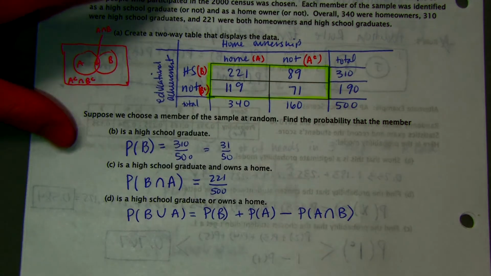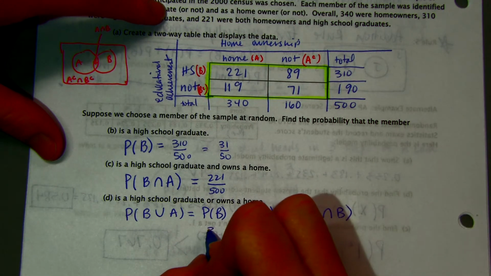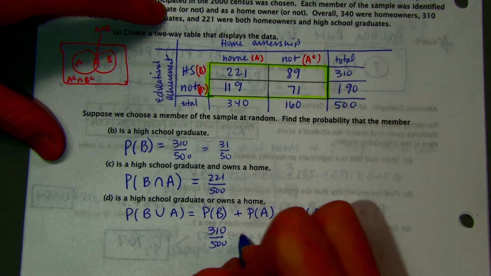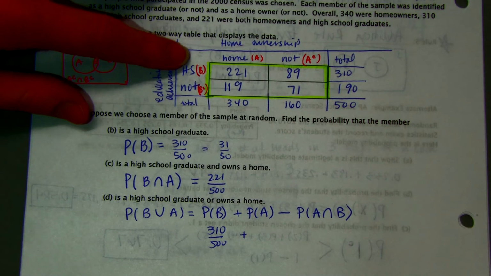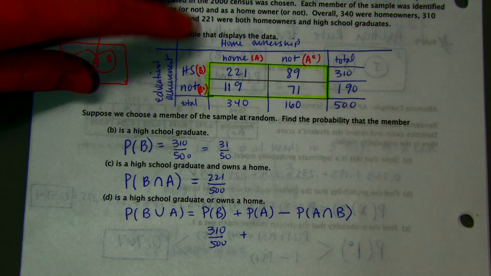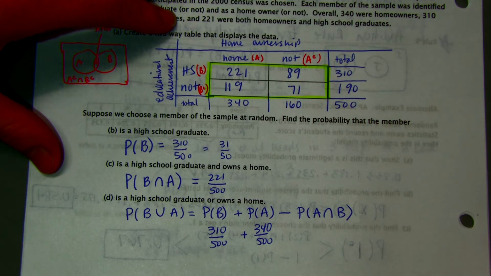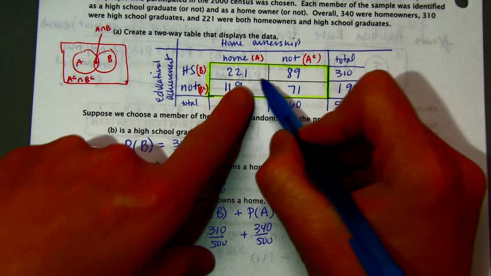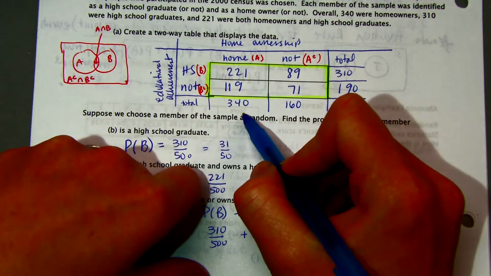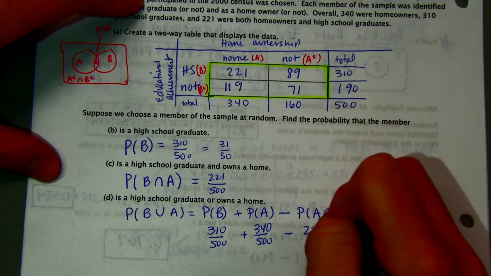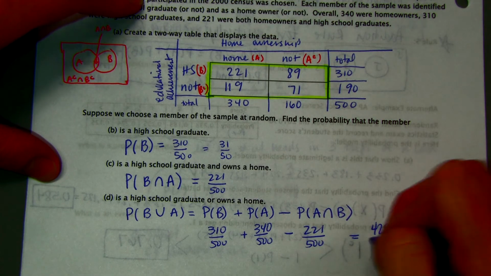So the probability of B was 310 over 500, because we're going to get a common denominator here. Probability of owning a home is 340 over 500. And so you can see right here that we've double counted 221. We have 221 in the 310, we have 221 in the 340. And so we want to subtract out that 221 out of 500. And so we get 429 out of 500.